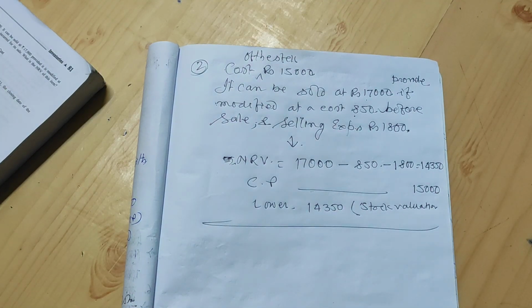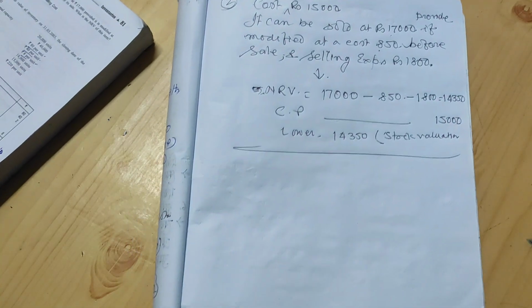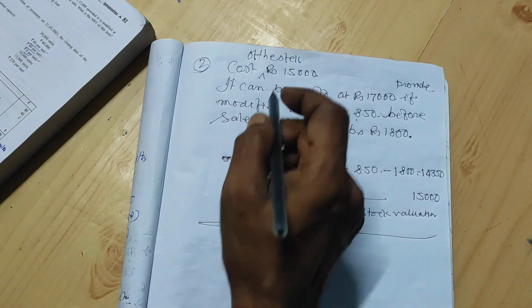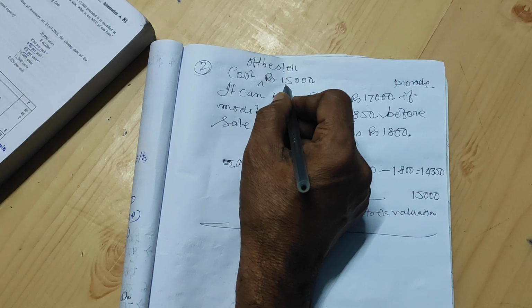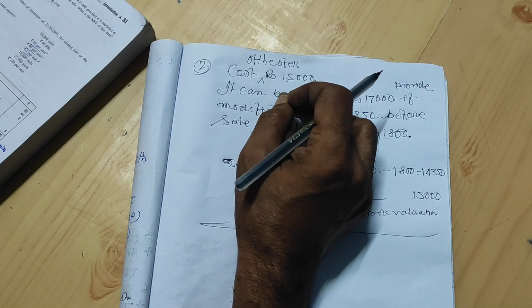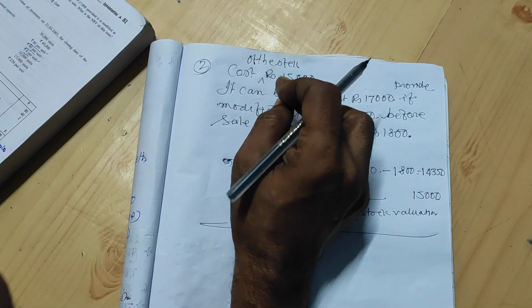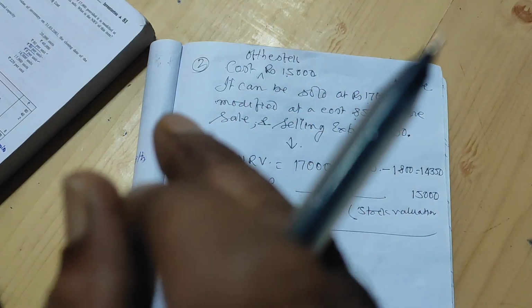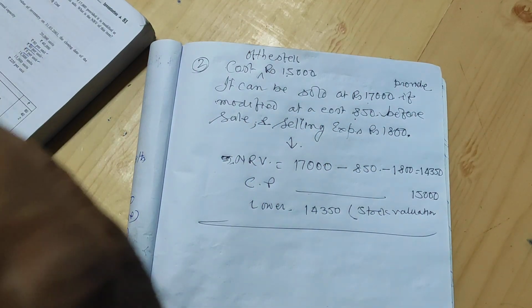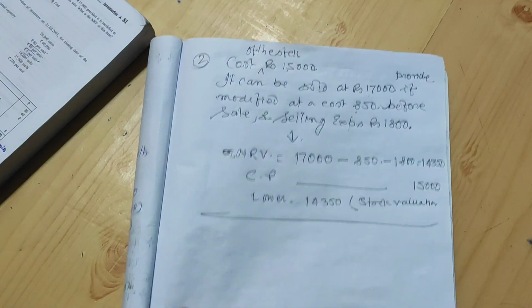Sum is over. Fine. Sometimes the cost is not given to you. Suppose this is a manufacturing concern, cost is not told, but the direct material, direct labor, direct expenses, indirect expenses, indirect overhead, these are the things given to you, and you have to calculate the cost first, and then find the market price or NRV, and lower of that two will be the valuation. This is sum number 3. Fine.